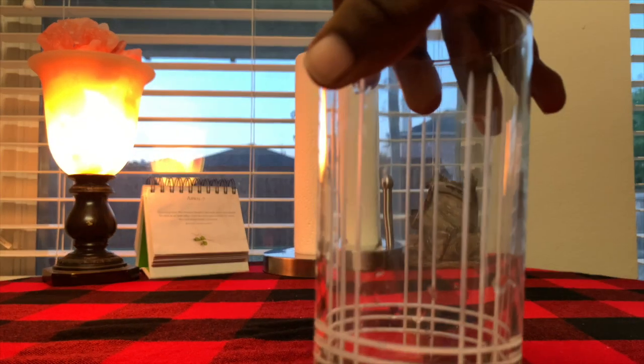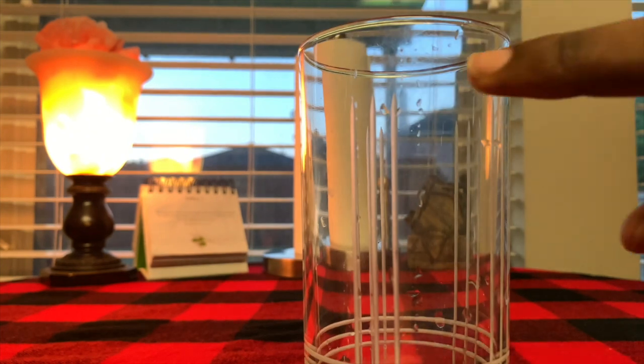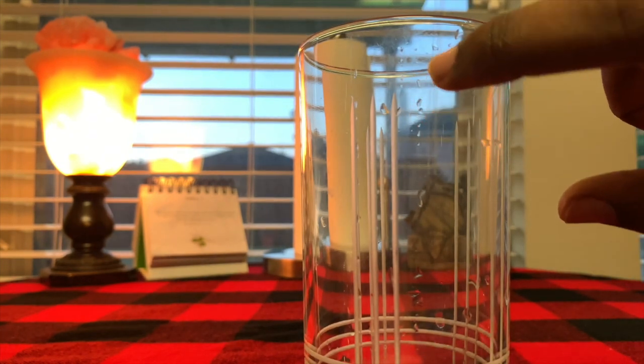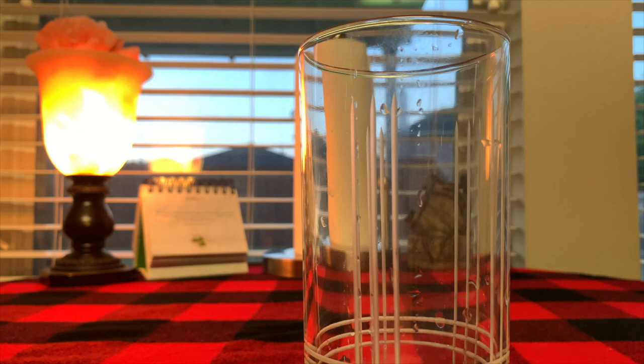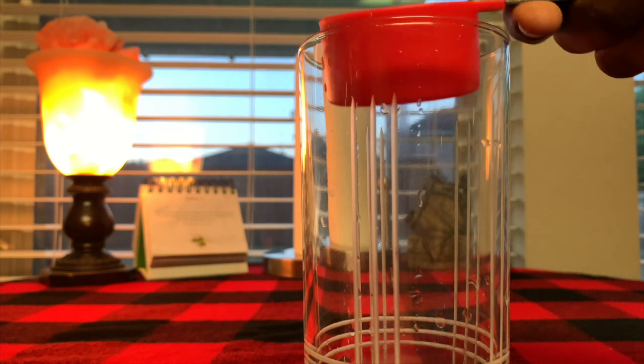Next up is adhesion, which I'm showing with this glass. As you can see with this glass, there are some water droplets sticking to the side of the glass. This is because the water is slightly attracted to the glass with those weak bonds.